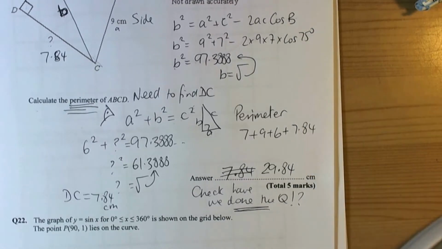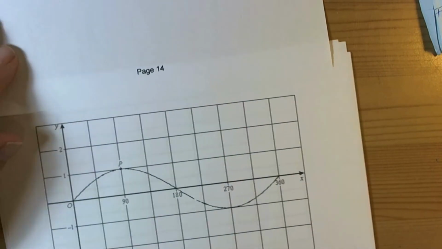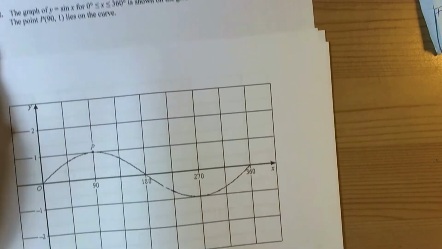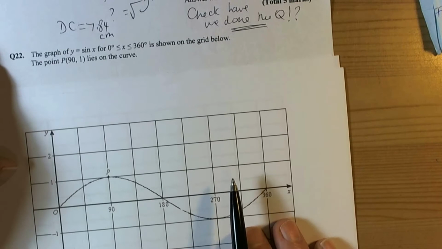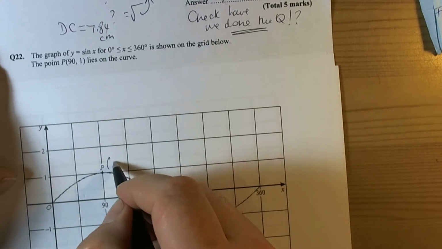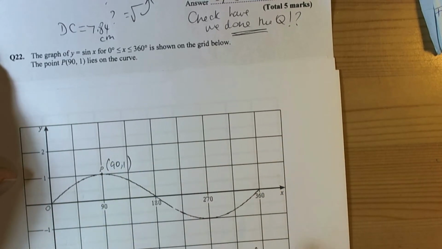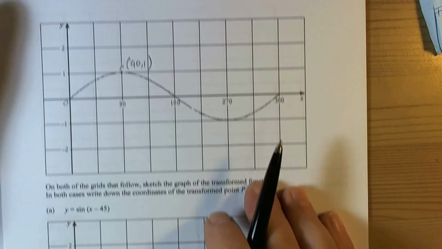Okay, so just look at a couple of bits on the transformations of the sine curve and cosine curve. So let's have a look what the question is talking about. It says that the graph of that is shown. So we've got the graph of that, and it's telling us that that is 91. So it's giving us a hint there. Okay. So that's the information for the sine curve.